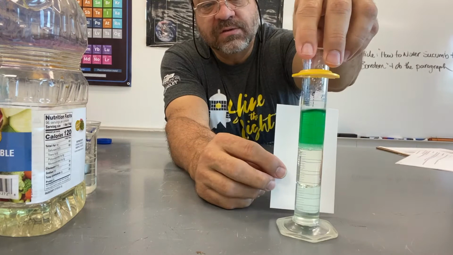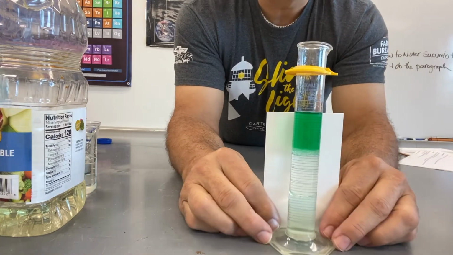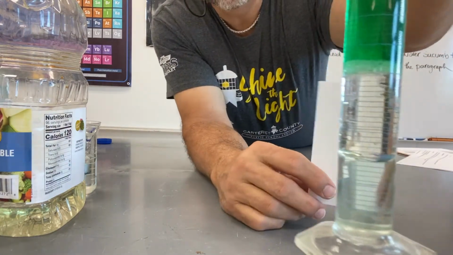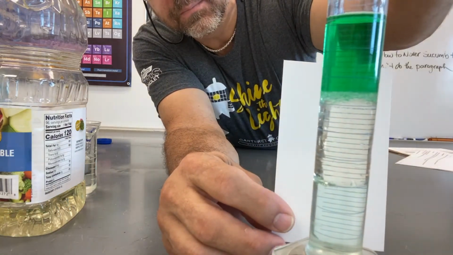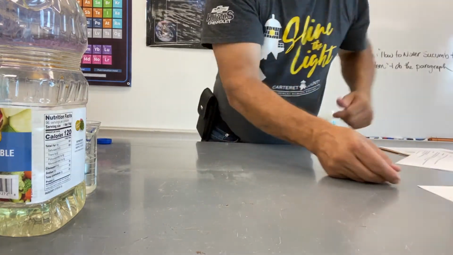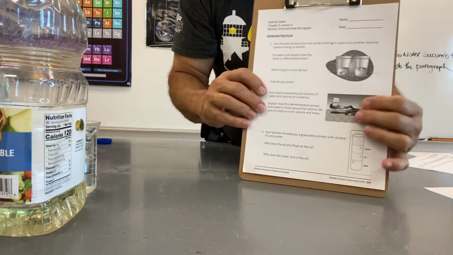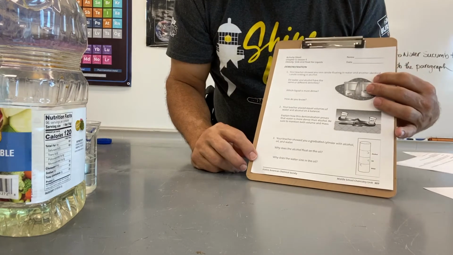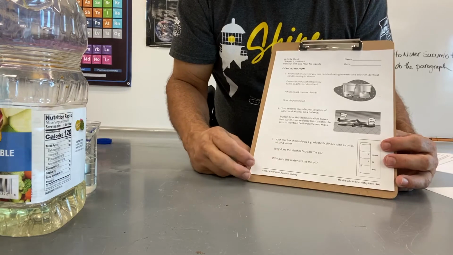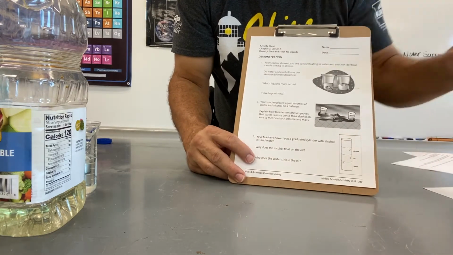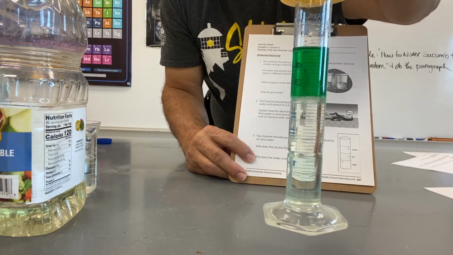So think about why that might be. Let me turn this a little bit so that the measurements are not obscured or showing up in the camera as much. Why do you think we might be getting that kind of layering? All right, so on our sheet, now we're at the bottom of our activity sheet answering these questions here. The teacher showed you a graduated cylinder with alcohol, oil, and water. Why does the alcohol float on the oil? Why does the water sink below the oil? So again, that's what we're seeing here. The alcohol is green, it's on top, the oil is in the middle, and the water is at the bottom.